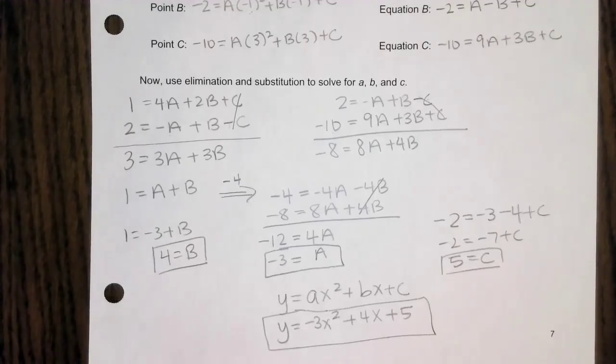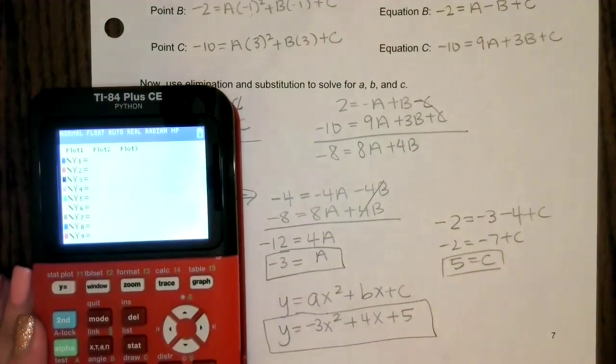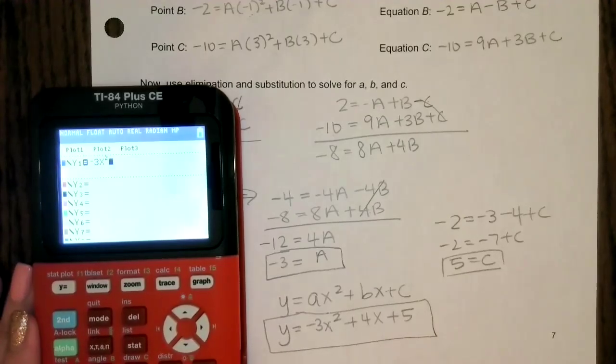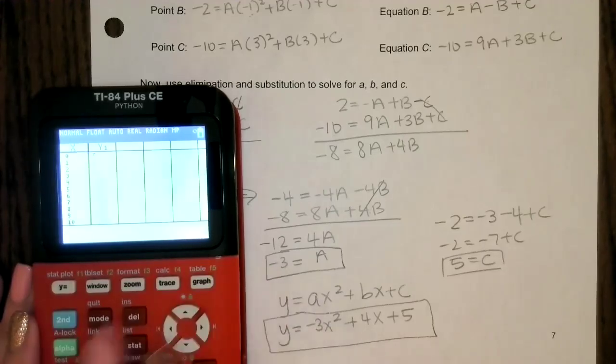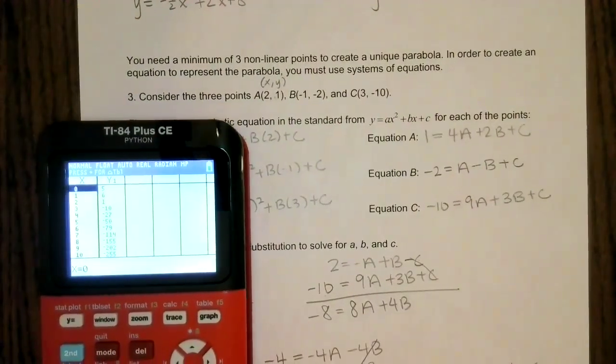I will go ahead and put this into my y equals. So we can also find those points, and I can show you that is the equation. So negative 3x squared plus 4x plus 5. And now I should be able to go to my table and find these 3 points they gave us. And so they gave us the points (2, 1), (-1, -2), and (3, -10). So here is (3, -10).